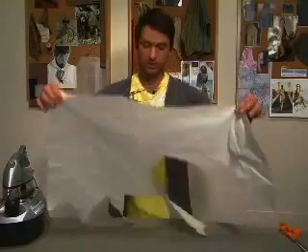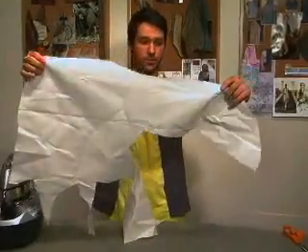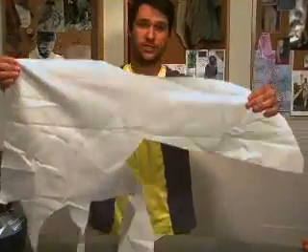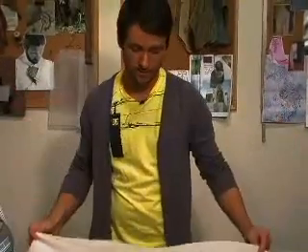And if you see, there's no straight line on this scrap piece of fabric. So I don't really know where the straight grain is. So how do I find that?